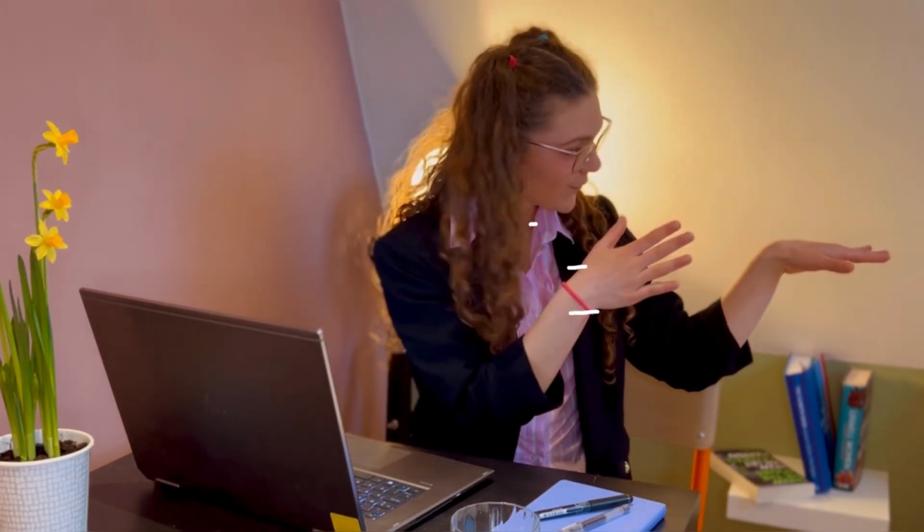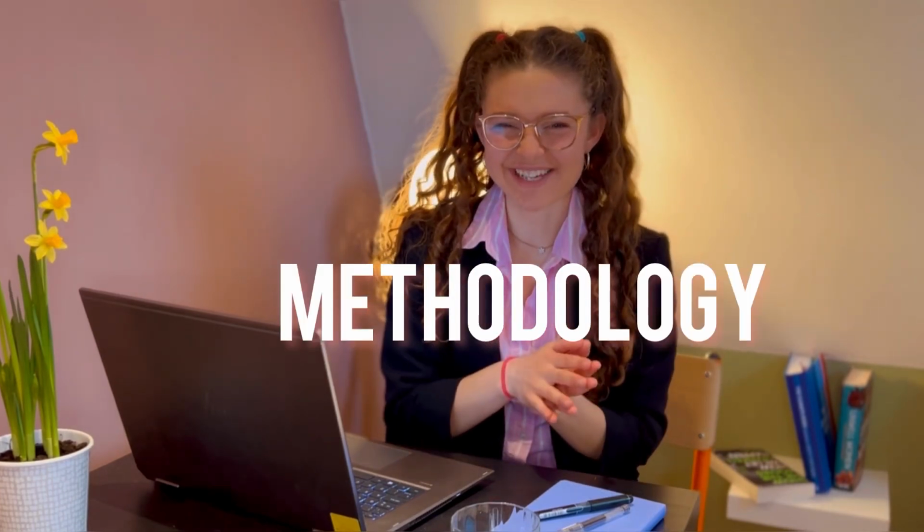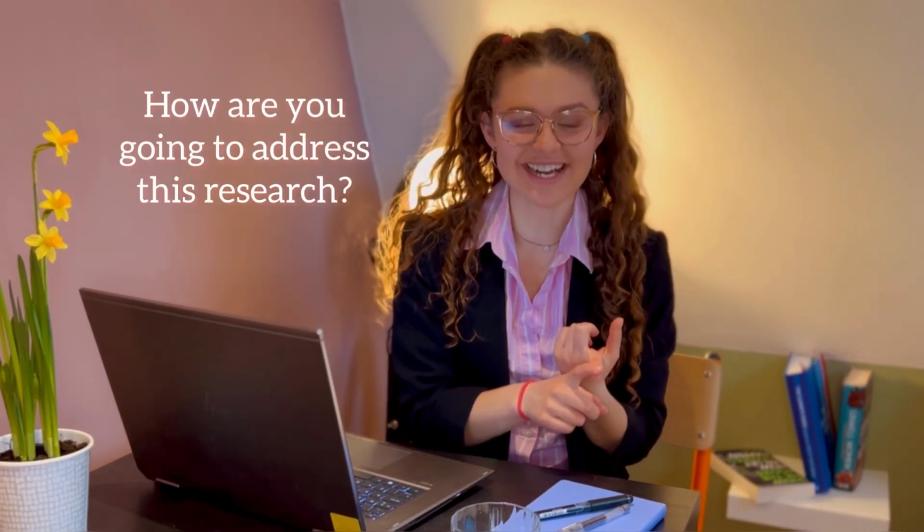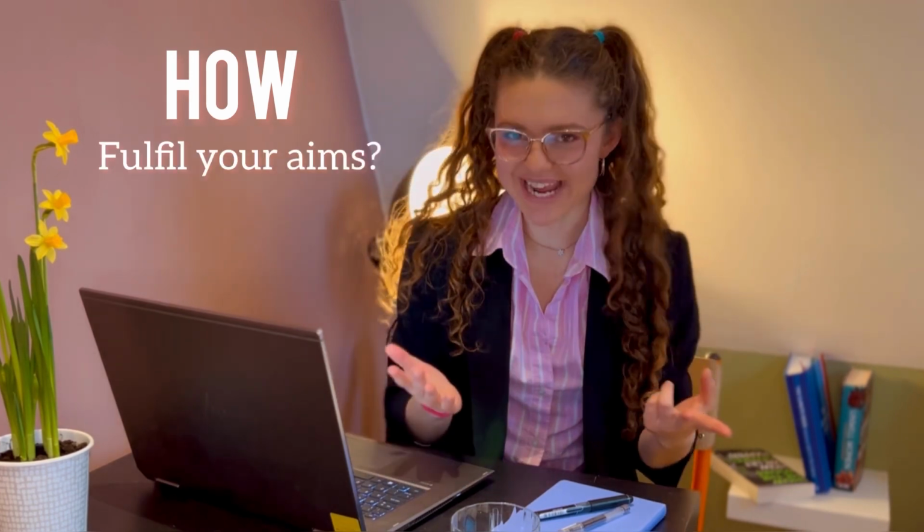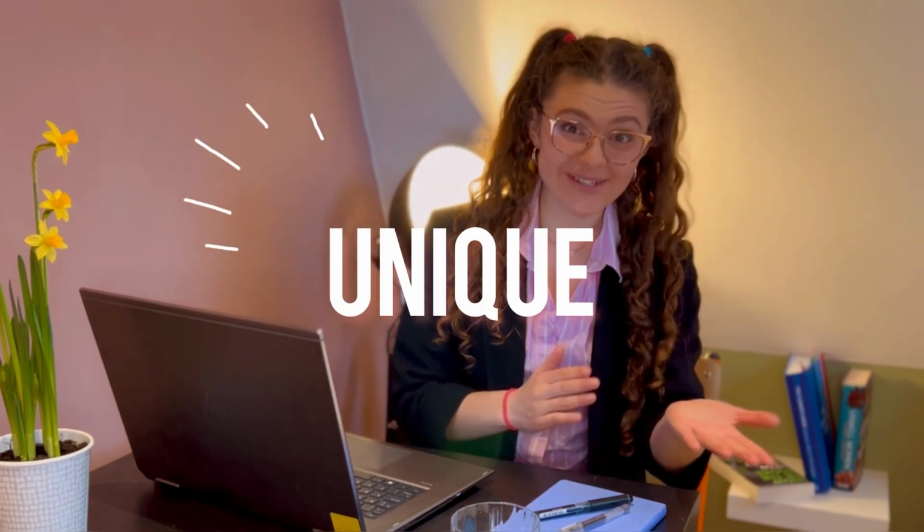Then, over to your methodology. How are you going to address this research? How actually are you going to fulfill your aims? Remember that this is architecture, so do you have a site in mind? Do you have a client in mind? How do you see this research resulting in a built form? That's also part of your methodology, or at least in my opinion. It's also interesting here, if you can, to show where your methodology is unique.